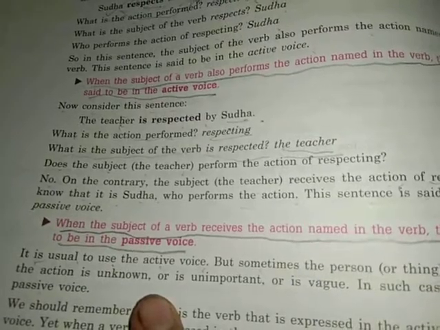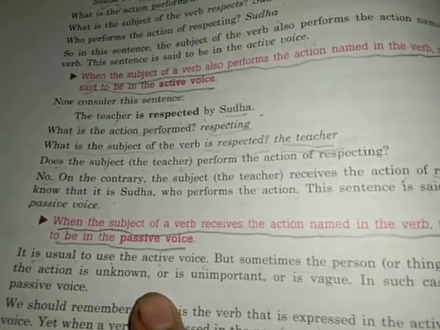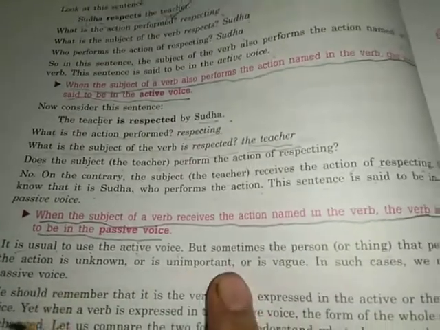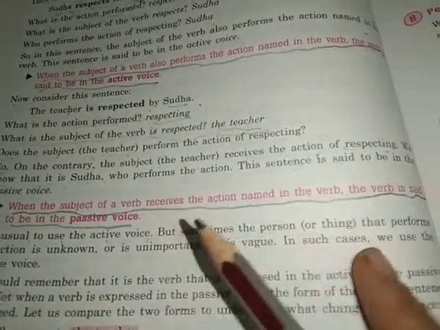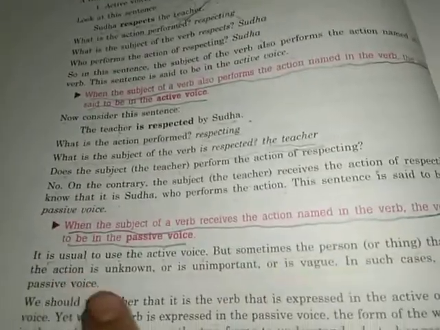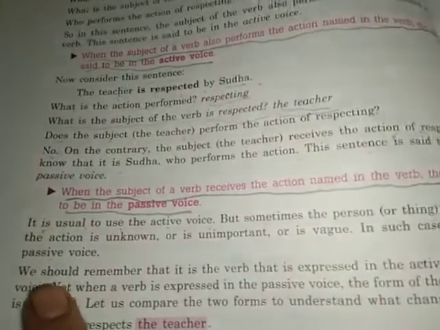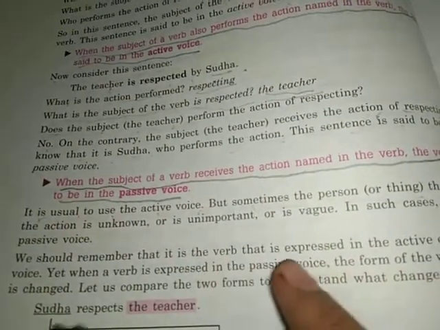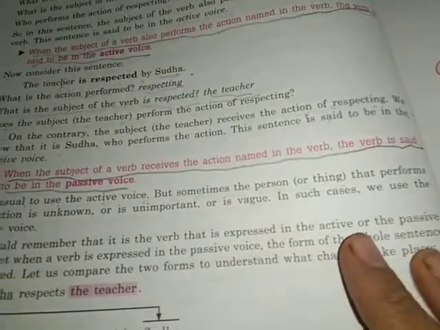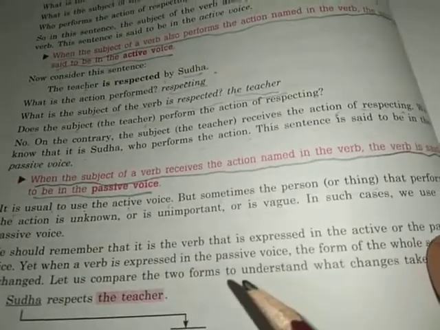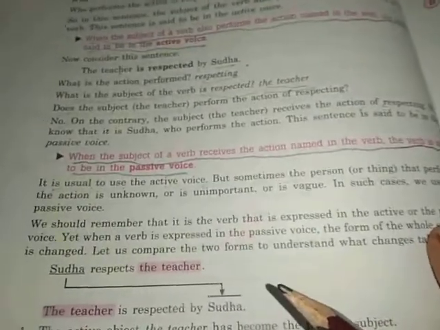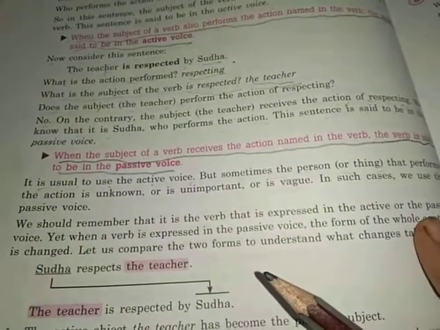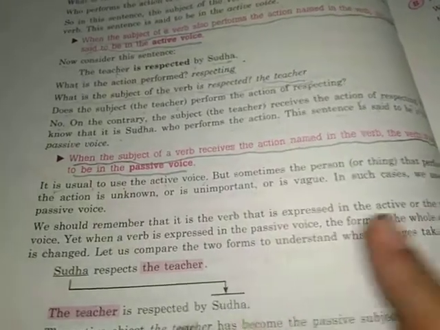So at times the subject is not given. So ऐसे sentences भी होते हैं. It either is unimportant or is vague. In such cases we use the passive voice. We should remember that it is the verb that is expressed in the active or passive voice. Verb change होता है active और passive voice के अंदर, right? So when the verb changes, the voice changes.